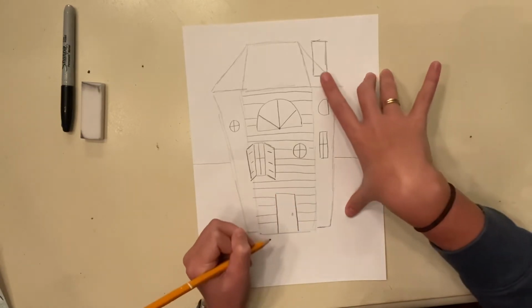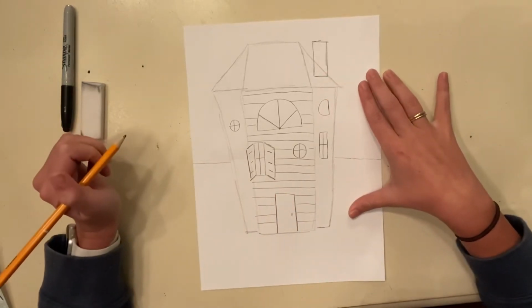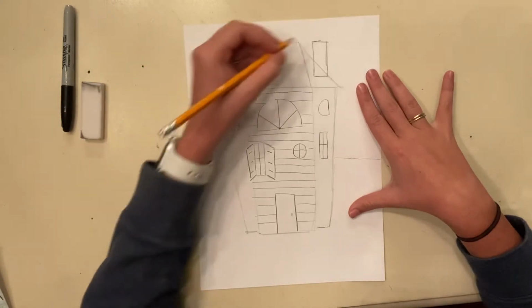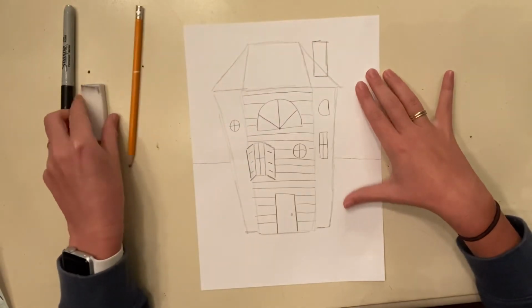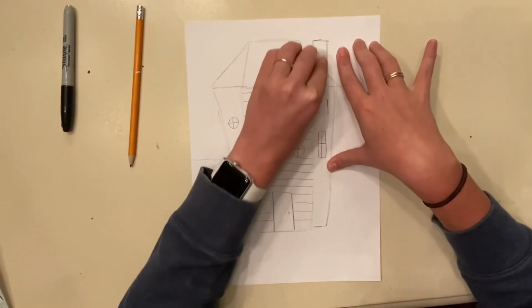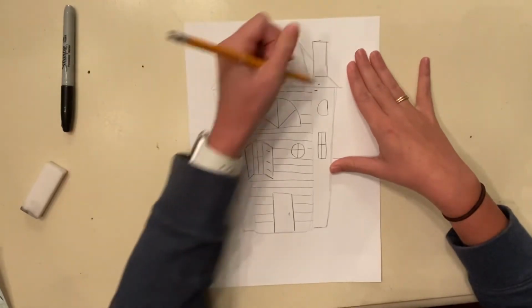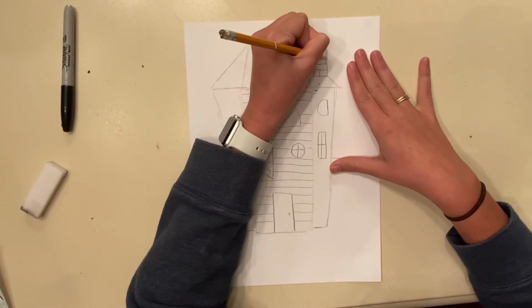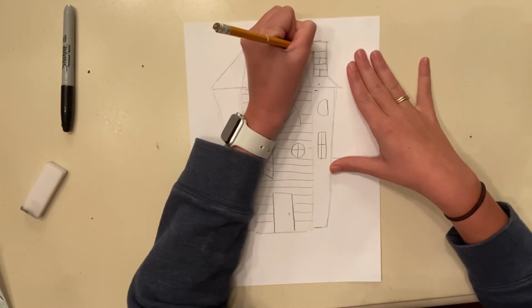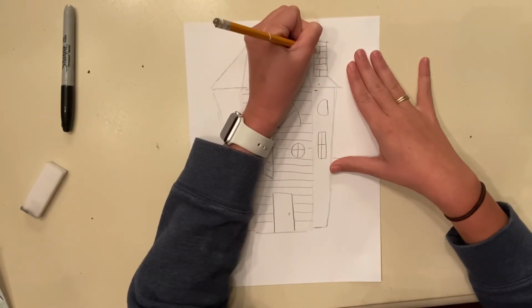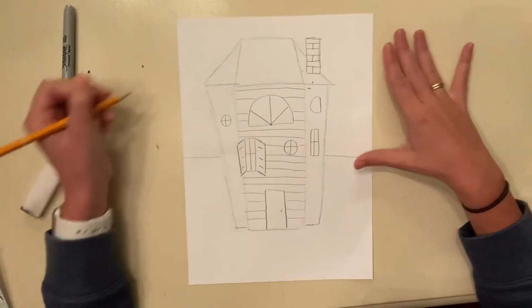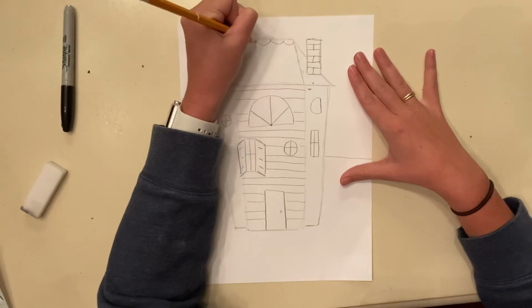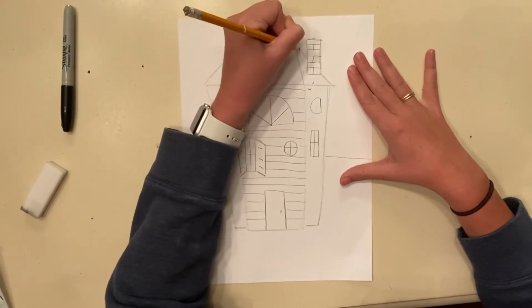Maybe on my chimney I want to make it look like bricks. What shape do you think bricks are? I think I'm going to make my bricks rectangles again. Maybe I want some semicircle shingles on the top of my house.